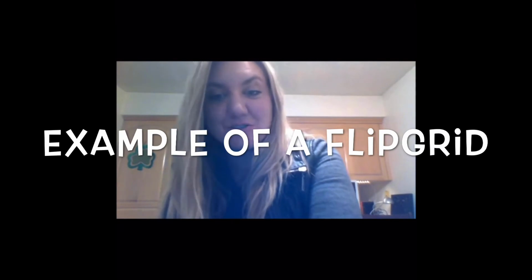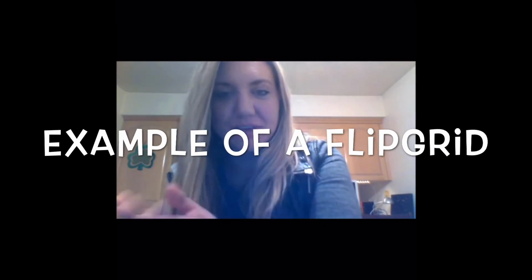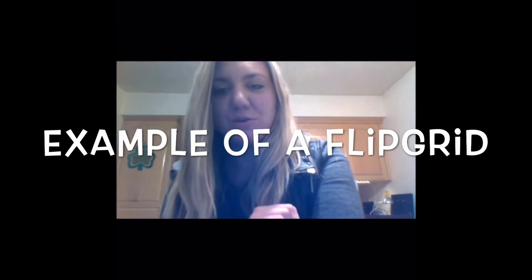And as you can see, there's a lot of fun filters, like I have a kind of bluish one right now. You can put stickers and text on it. So it's a pretty fun little program.